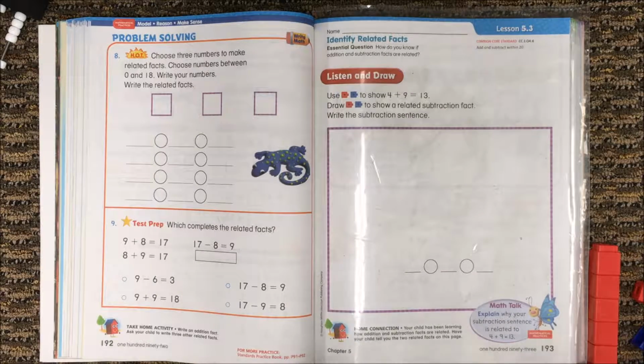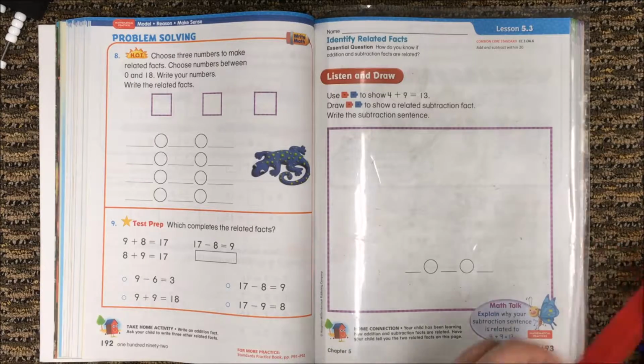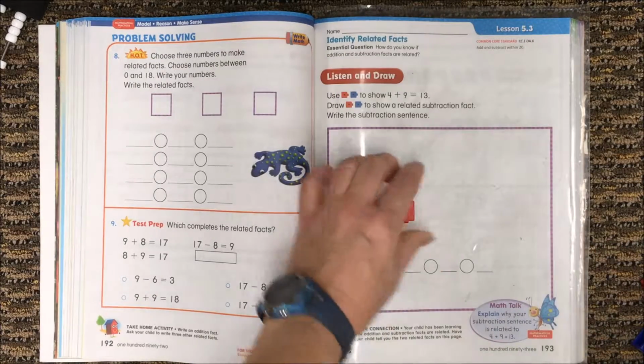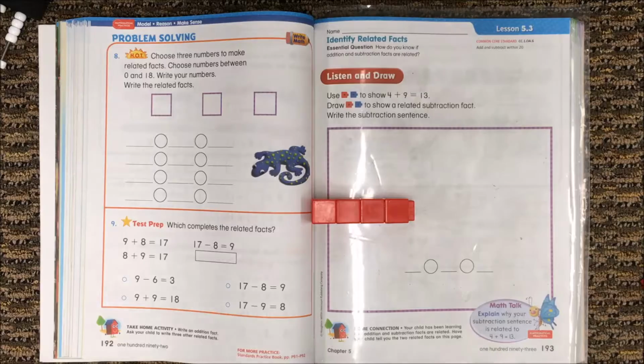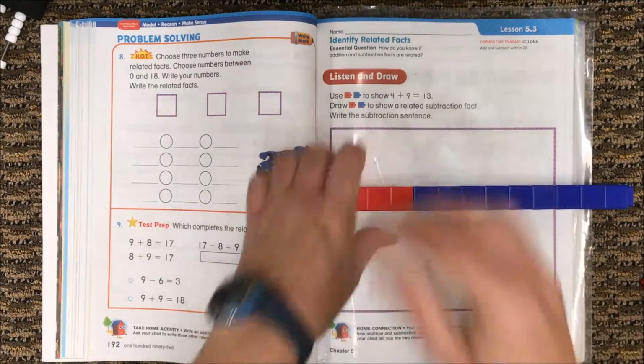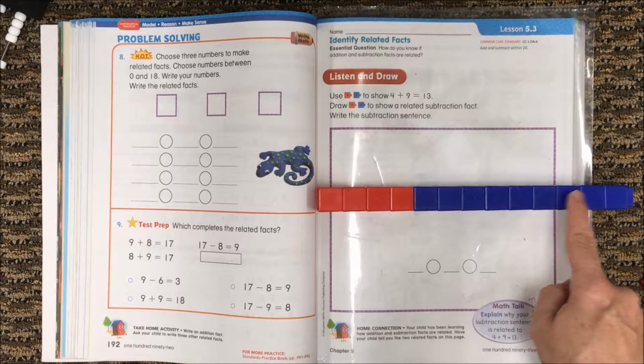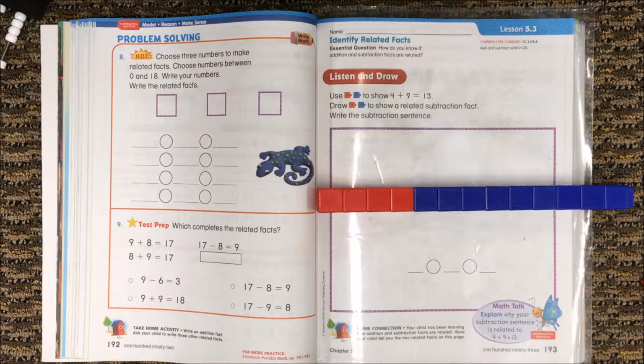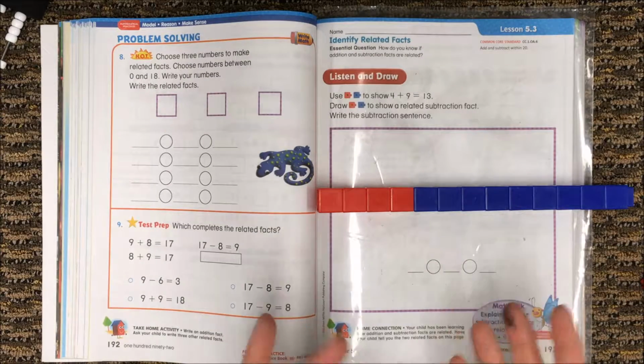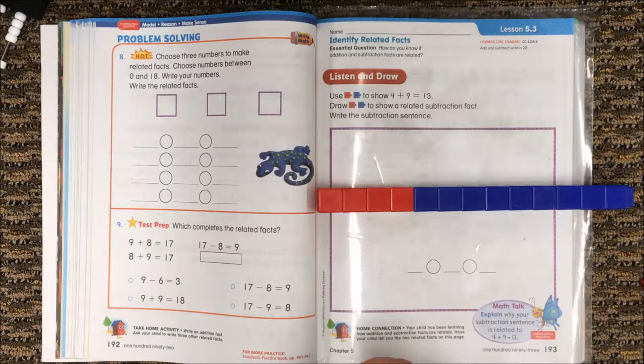Okay, so let's use our cubes to show 4 plus 9. 1, 2, 3, 4, 5, 6, 7, 8, 9, 10, 11, 12, 13. Sure enough, 4 plus 9 is 13. Now, we need to use those cubes to write a related subtraction fact. So we need to take something away.